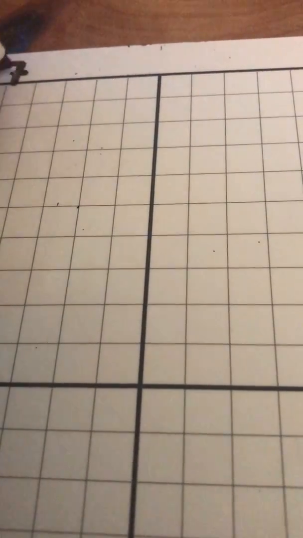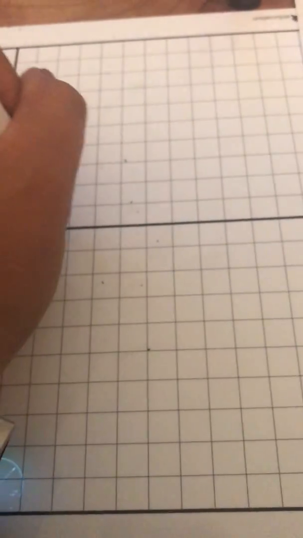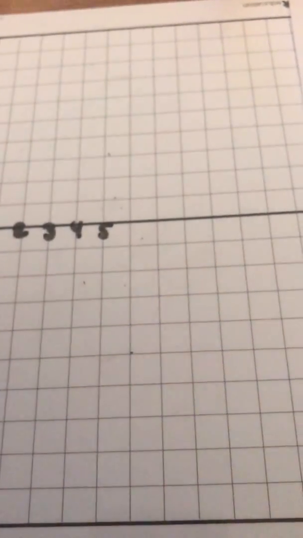So I'm going to go ahead and graph the point that we said was -5, -7. All right? And so I know the middle is my origin. This is 1, 2, 3, 4, 5. I'm going to go in the negative direction, and this is my x-axis.